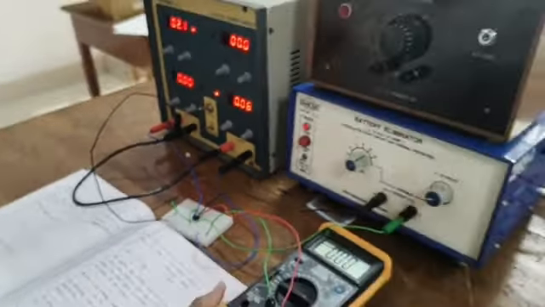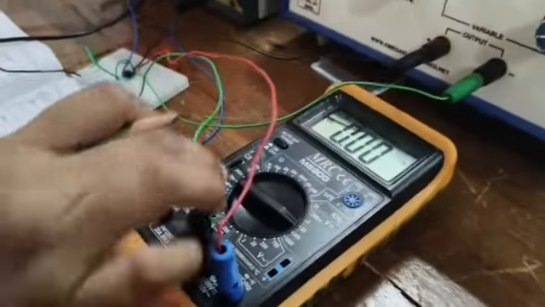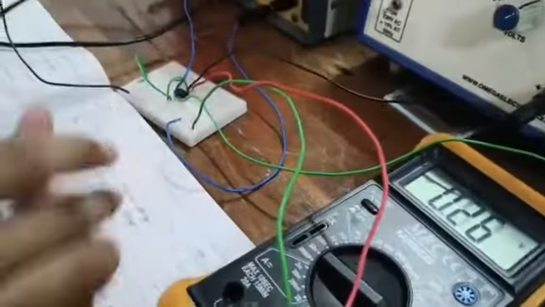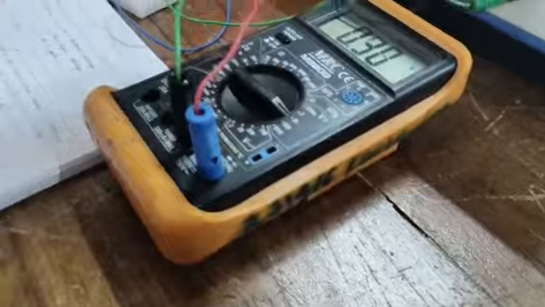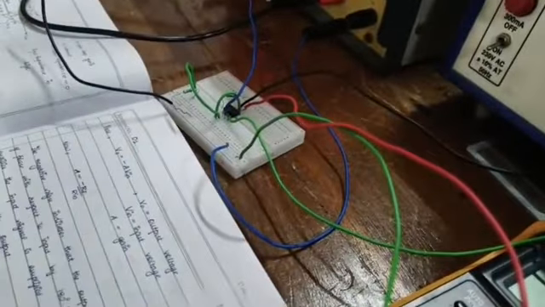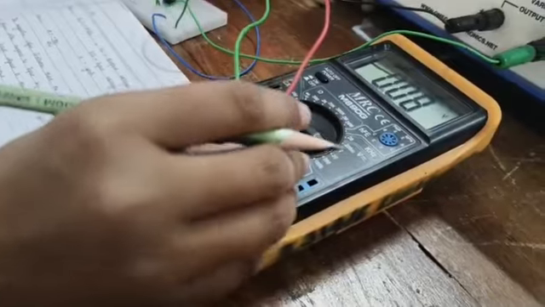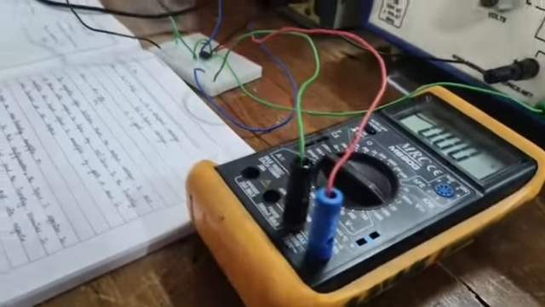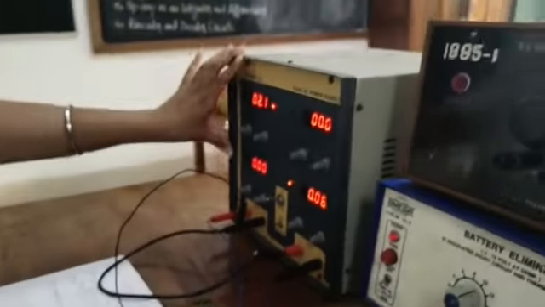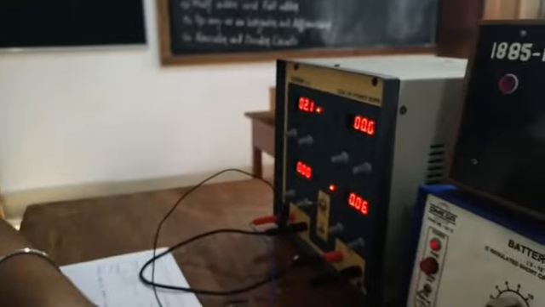Now we have the multimeter here. Multimeter COM is connected to the ground, and this one is connected to the output. Okay, so here we are receiving the output. Now this is all about the setup. Now we will see how it changes when we change the input.